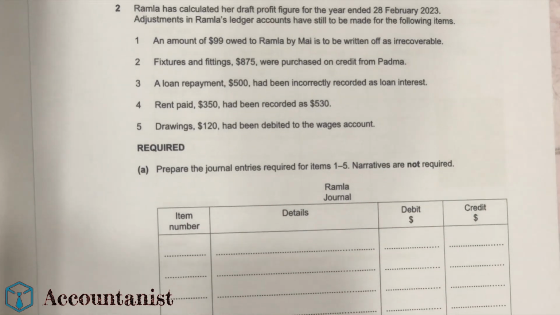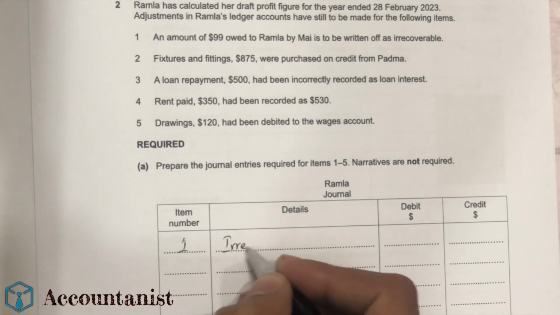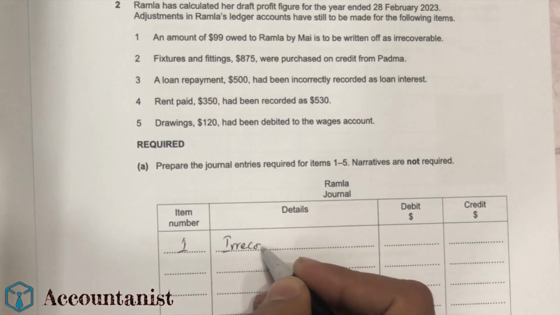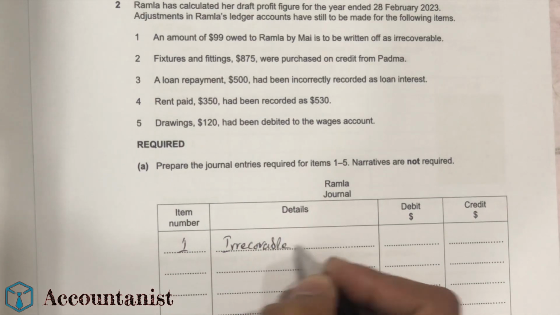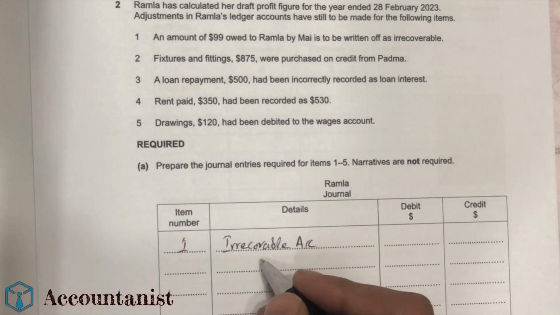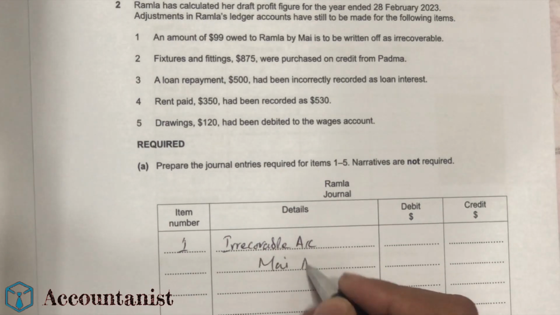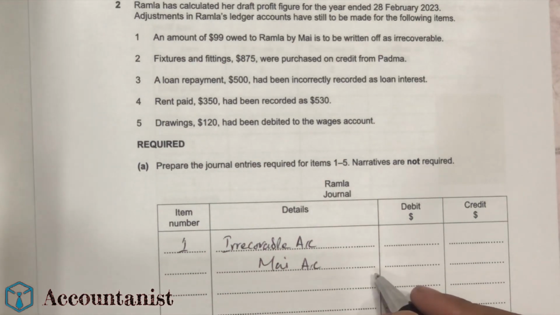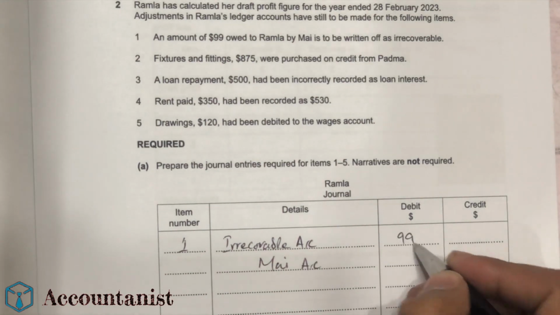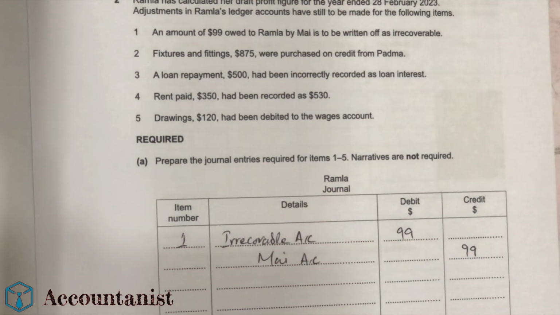That will be the error number 1. Irrecoverable is our expense. So irrecoverable account debit, and we are going to credit Mai's account. That person is going to be irrecoverable, meaning bad debts. The amount was 99. So that's the first entry.